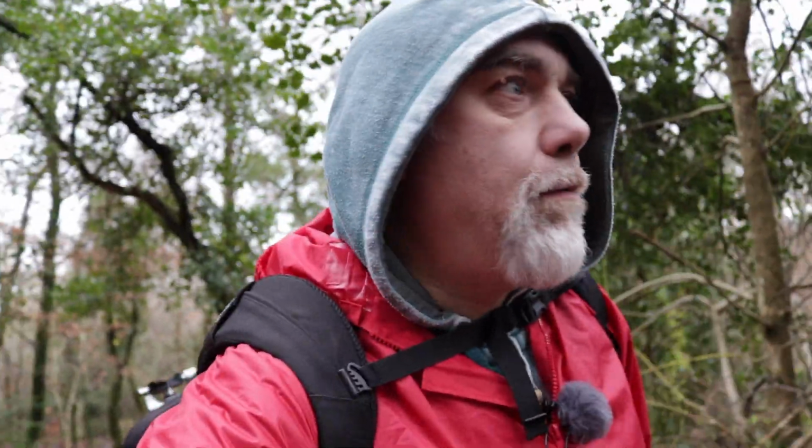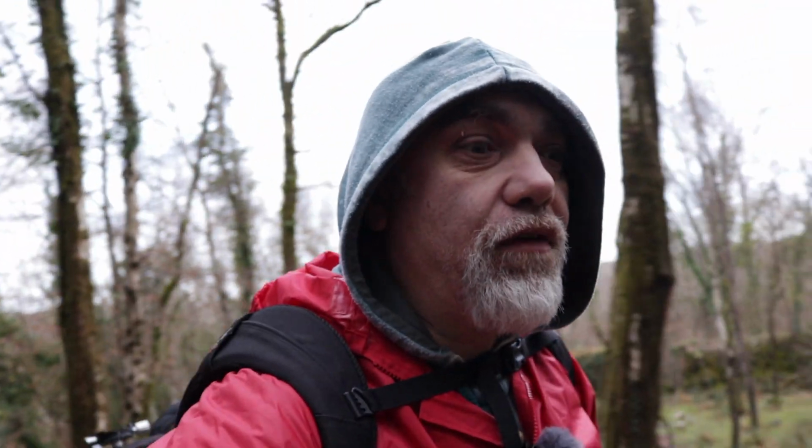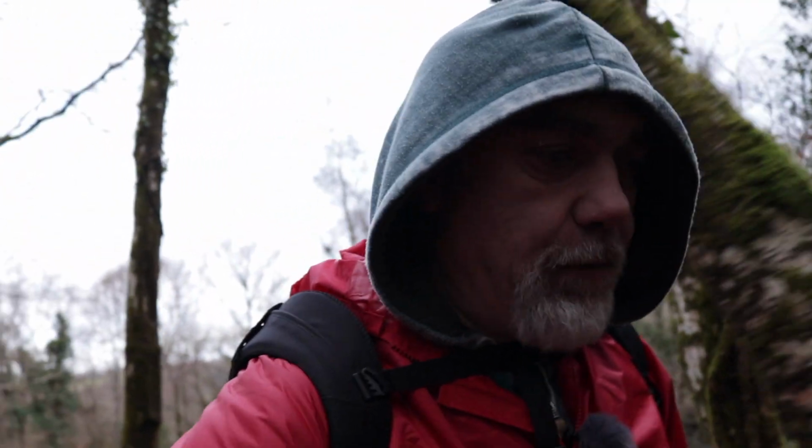I'm in an area today that I've visited quite a few times. It's called Durstone Wood, but I'm taking a footpath that I've never followed before.